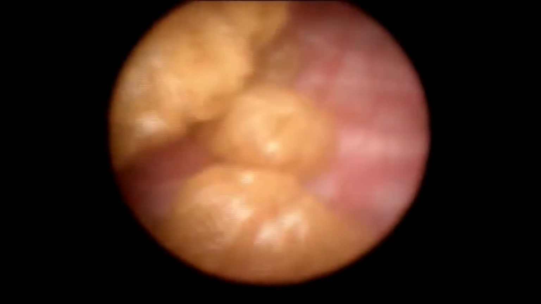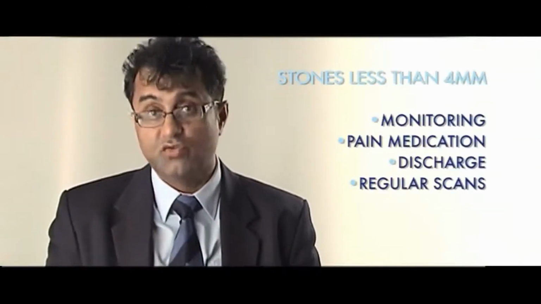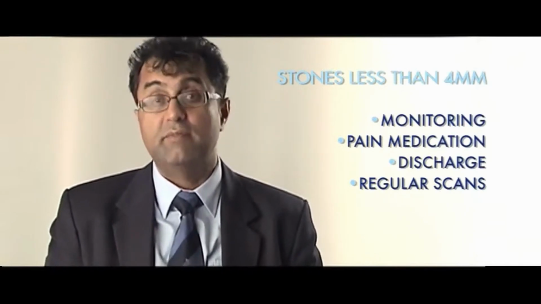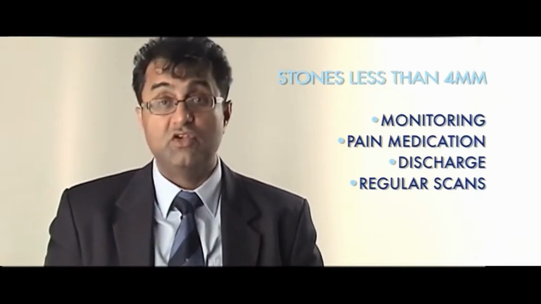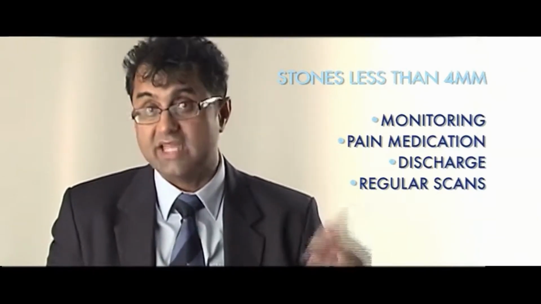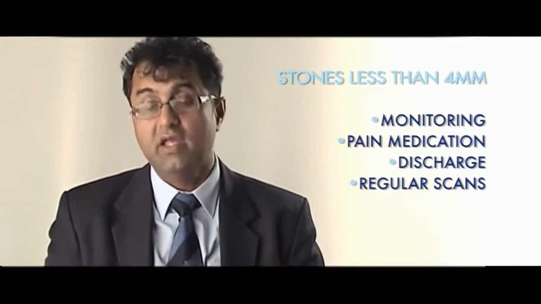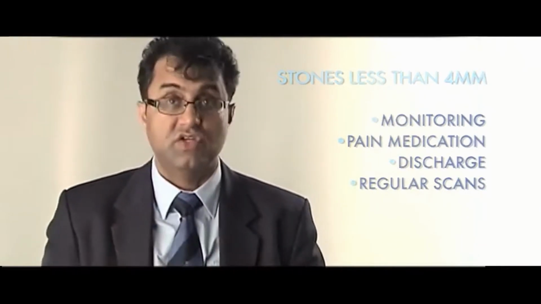And the management then usually depends on the patient's symptoms. Do they have ongoing pain? Do they have a fever? And on the size and location of the stone. So if patients have a small stone, say less than 4 millimeters, we will monitor them conservatively. If the pain settles, we will monitor them, give them analgesia. They're usually discharged. We'll do regular scans and wait a certain time period and let them see if they pass a stone. If they haven't passed the stone in a reasonable time period, we will then intervene and remove that stone.